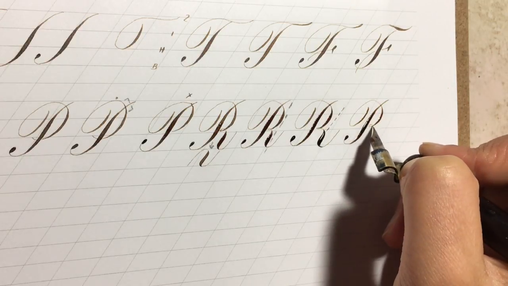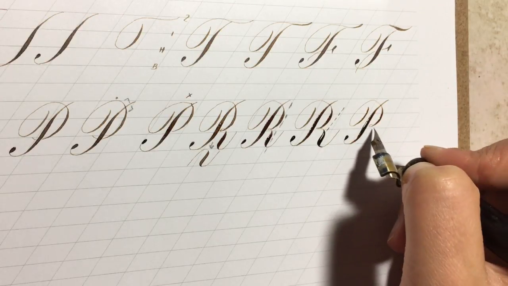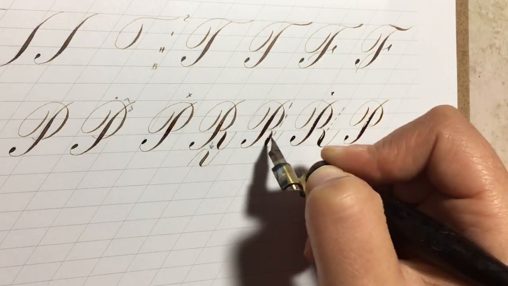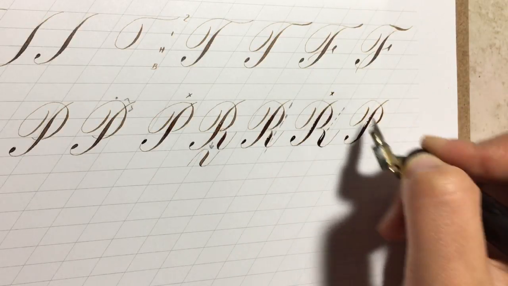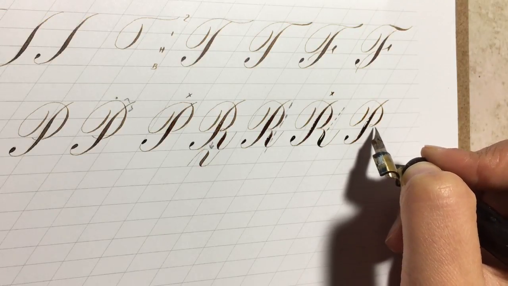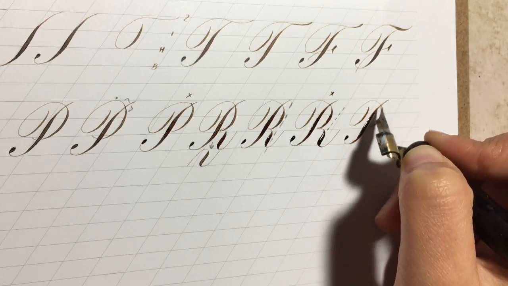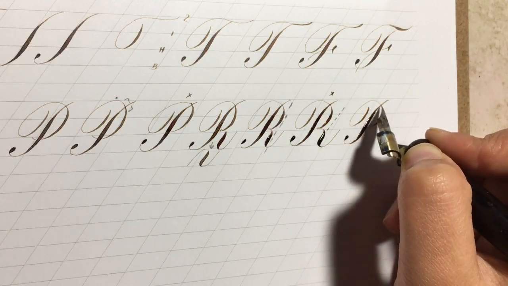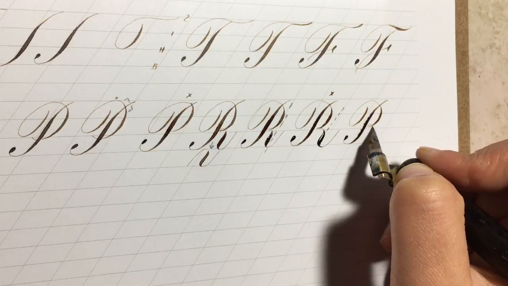Okay, so same with the R, I add this little loop, and then to finish it, instead of finishing with the compound curve like I did for the R, I'm going to do another indirect shade, or a clockwise shade on the right-hand side.